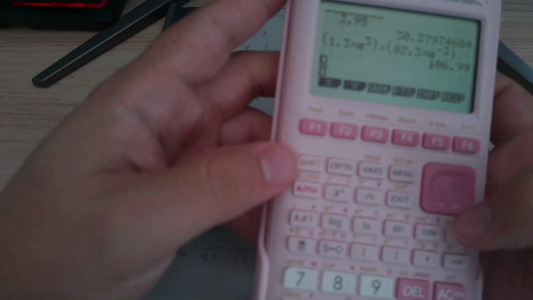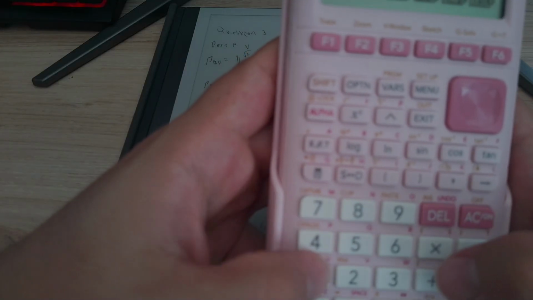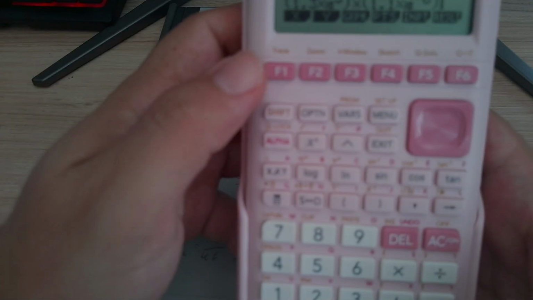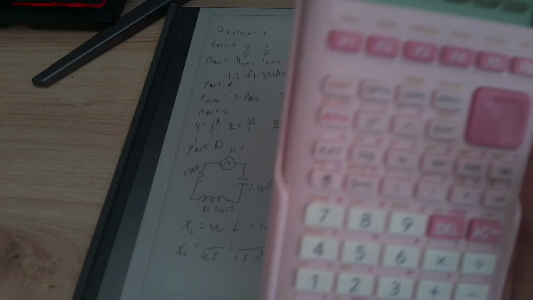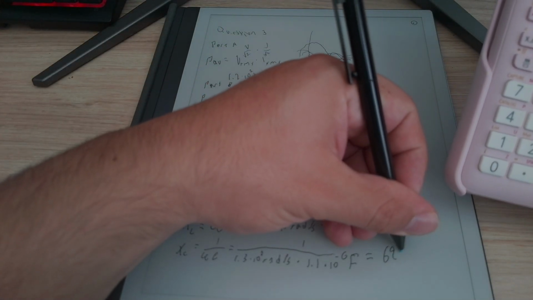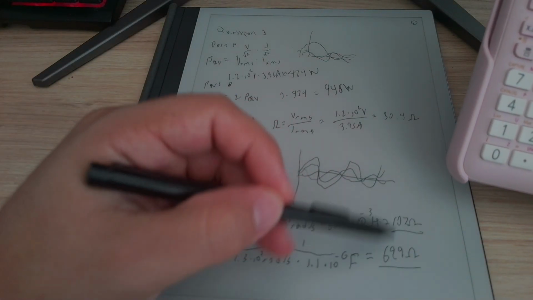So we're going to have a fraction of 1 over 1.3 times 10 to the third, multiplied by 1.1 times 10 to the negative 6. And that will give us 699, which we can just keep at 699 ohms. And that's going to be the answer for part D, which is asking for these two right here.